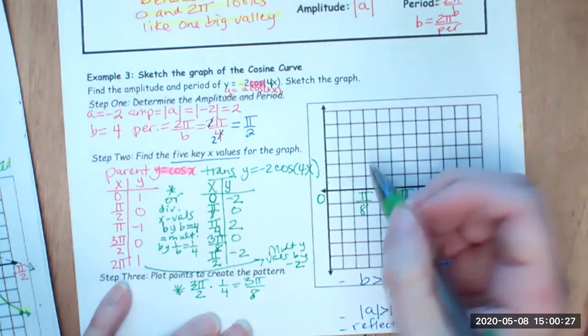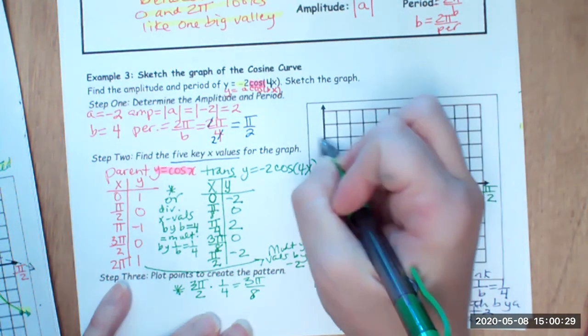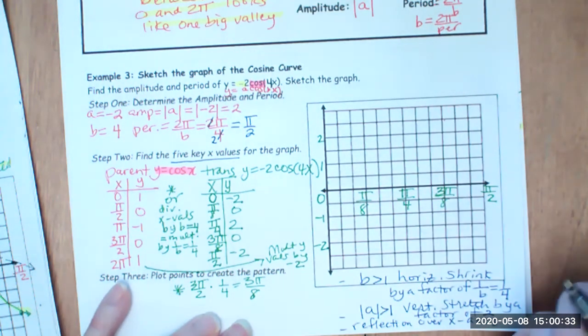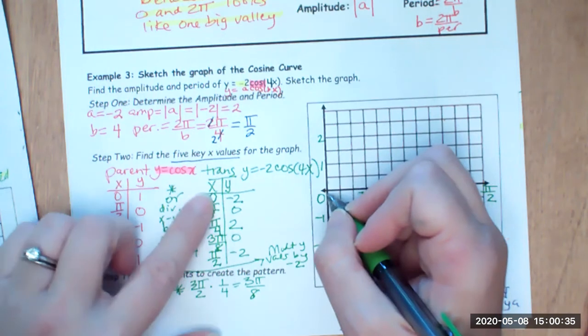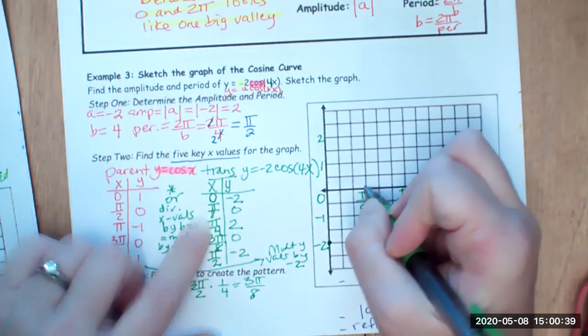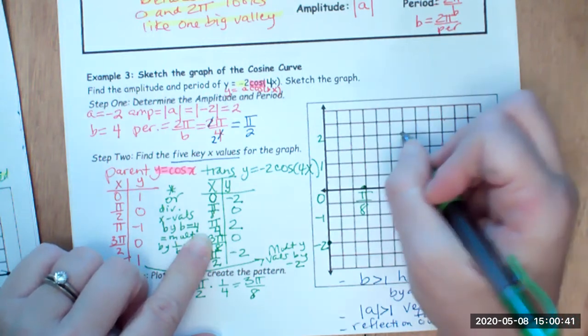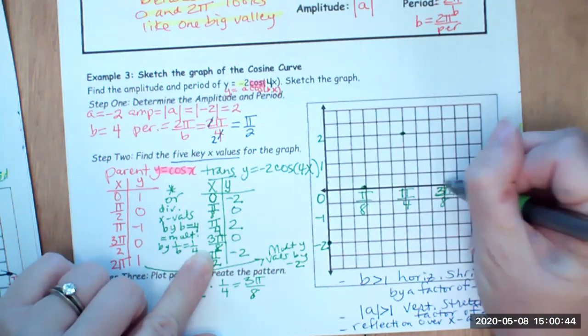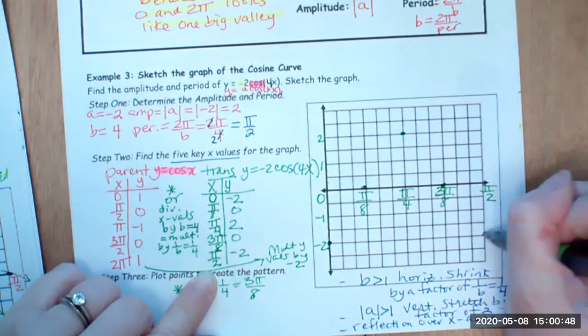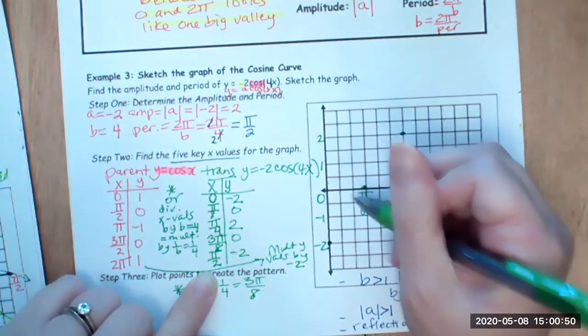And since I'm going up to 2 and down to -2, I'll put that on the y-axis, okay? So I'm starting here, 0, -2, pi over 8, 0, pi over 4, 2, 3 pi over 8, 0, and pi over 2, -2, okay?